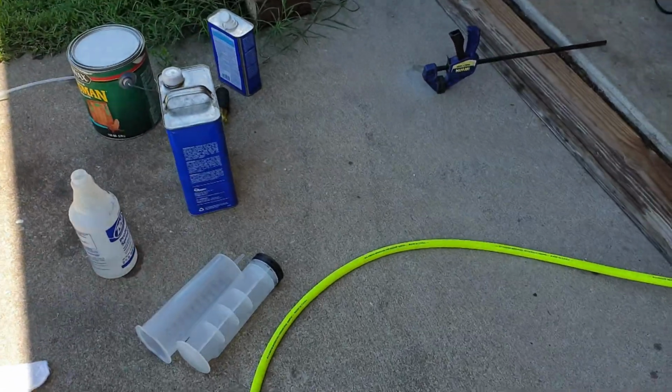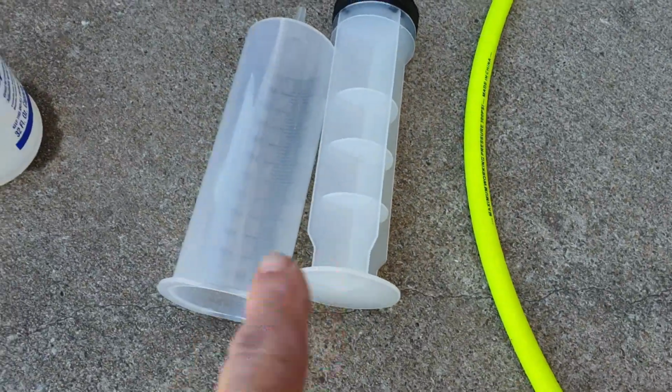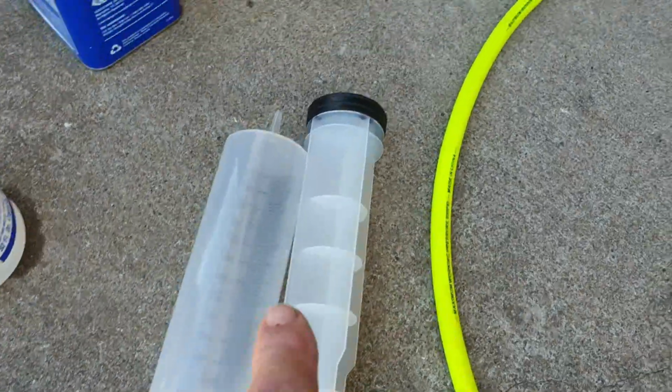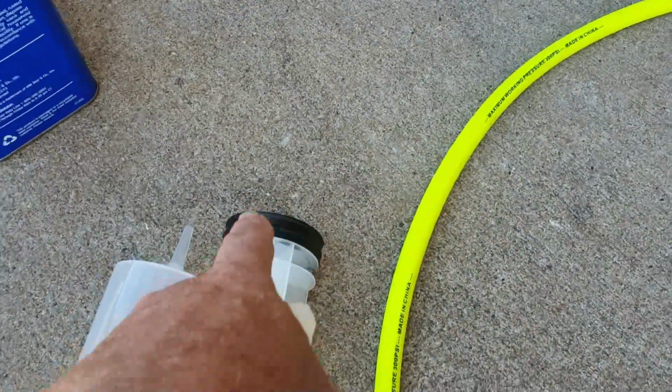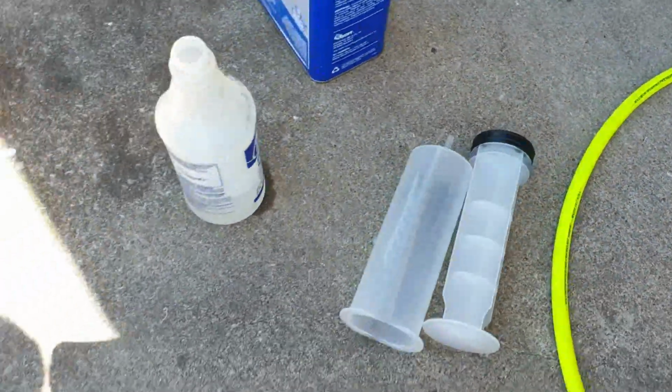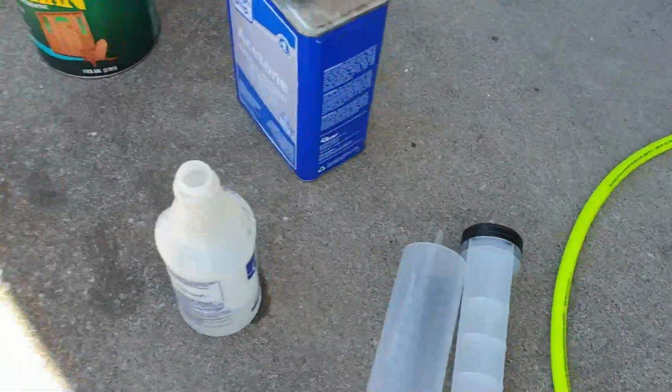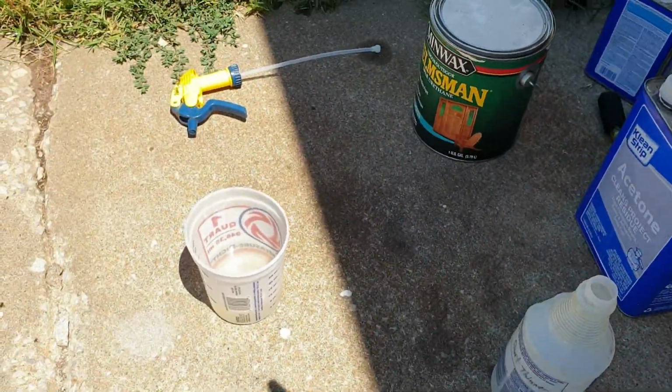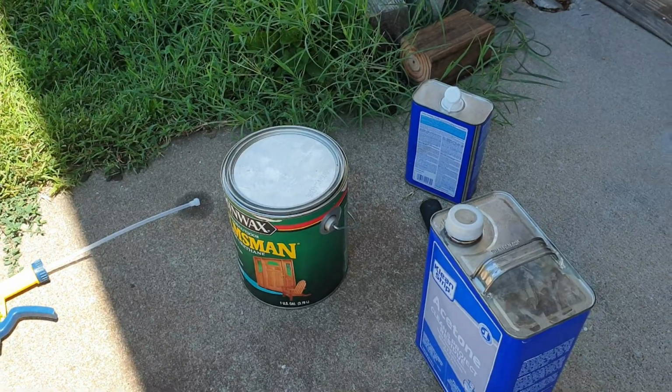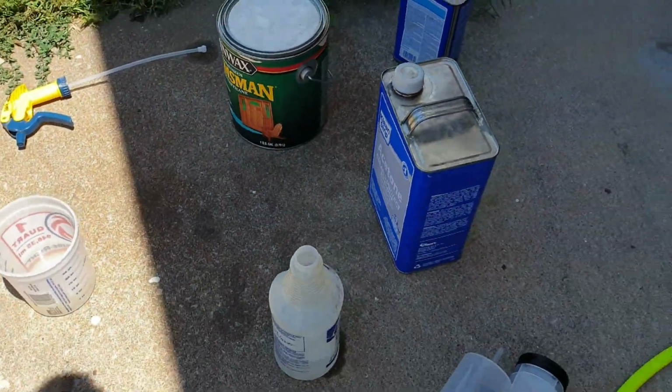And I did buy one of these. Menards sells this in the paint department. It's very similar to that. I will note that next time I use this, I'm going to put paste wax around that, or Vaseline maybe, so I don't have to worry about it sticking, because it actually bound up with this finish in there. So I was able to get it apart.